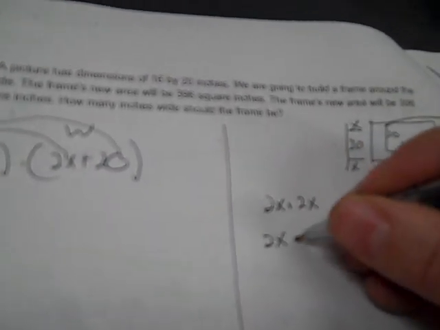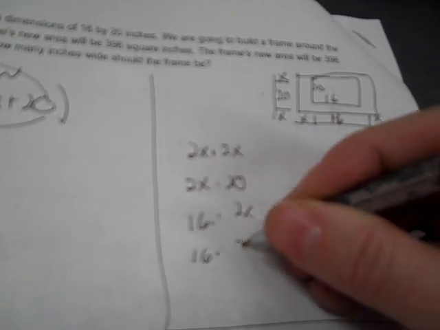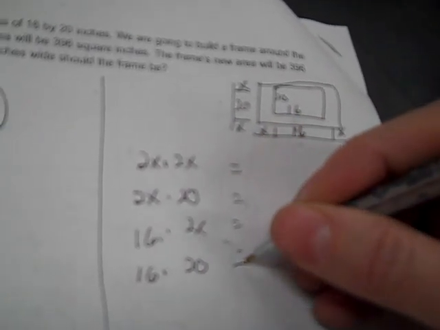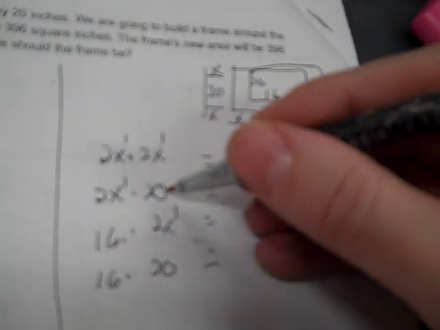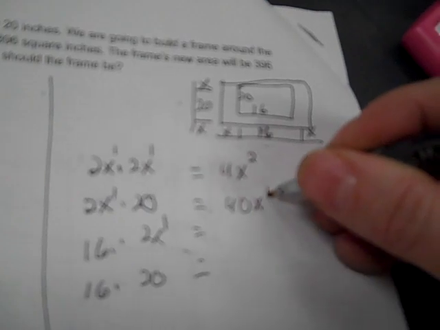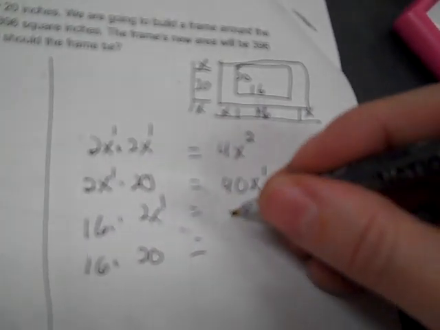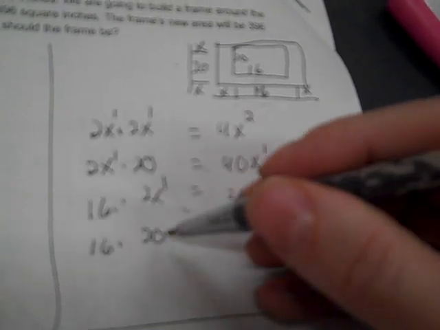Now multiply that out. So 2X times 2X, you're going to start with 2X, and you'll be timesing by the other 2X and by 20. And then 16, repeat the process. So 2X and 20 again. Put first powers on your X's. So 2 times 2 is 4, and then I take 1 plus 1, which is 2. 2 times 20 is 40, x to the first. 16 times 2 would be 32 with x to the first, and 16 times 20 is 320 with nothing.